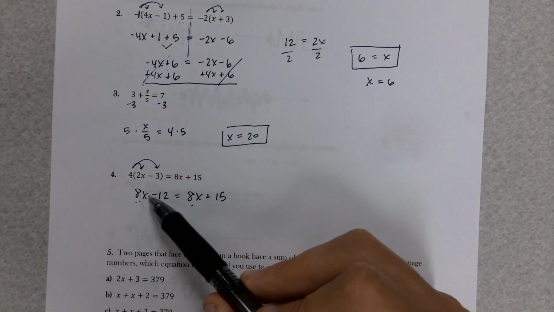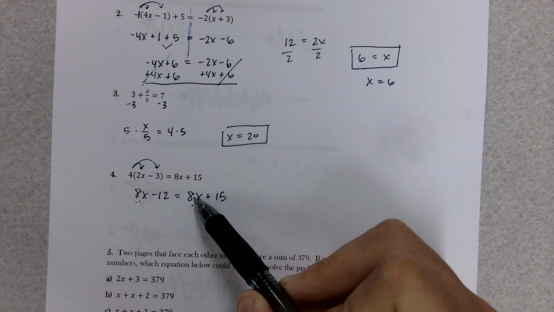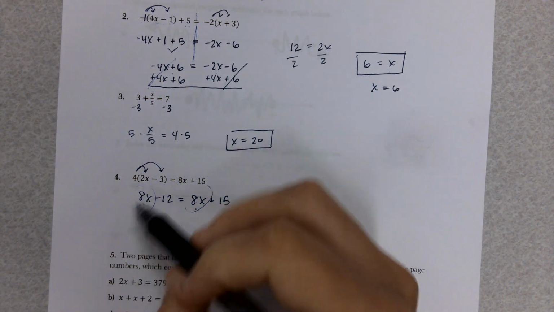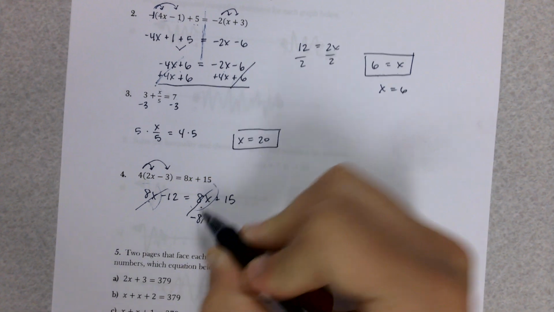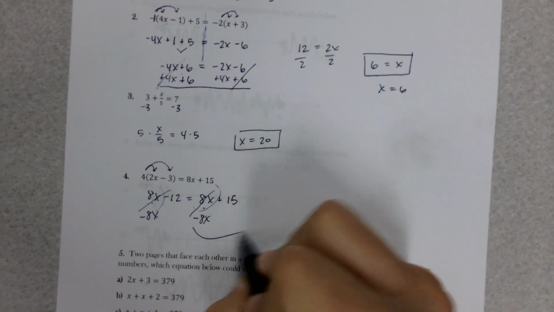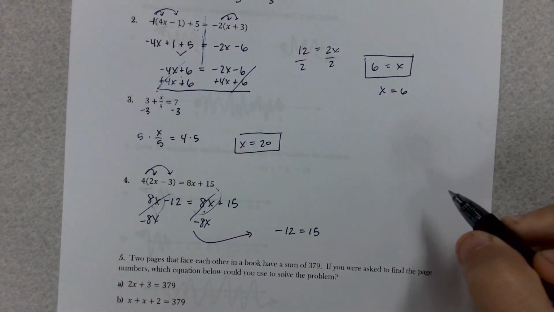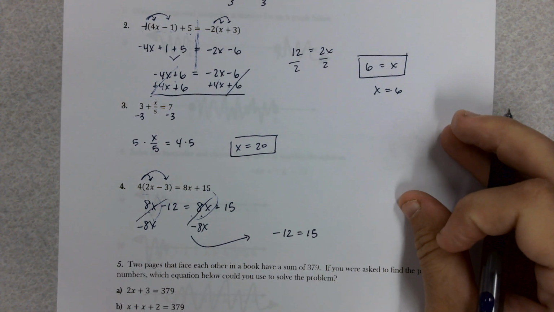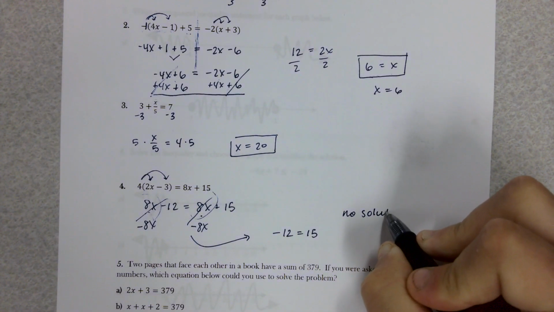Hopefully a lot of you notice those two things are going to cancel out. No matter what x is, when I multiply by 8, this quantity is going to be the same as that quantity. They cancel each other out. Now, if you don't like thinking about it that way, you can still work through this, subtract the 8x, subtract the 8x. But those two things are going to cancel each other out, and that's going to leave you with a negative 12 is equal to 15, which you guys all know that that's not true. And since that's not true, that means there is no solution.